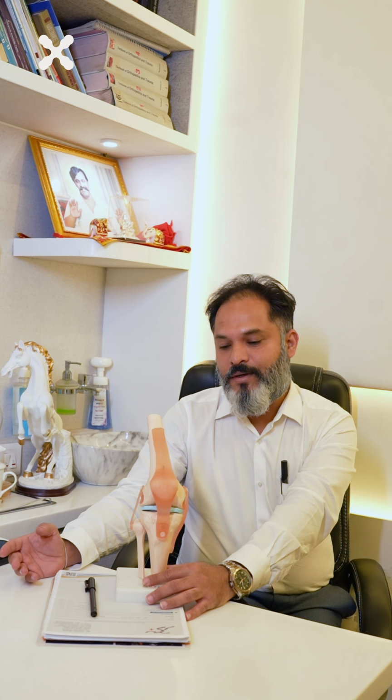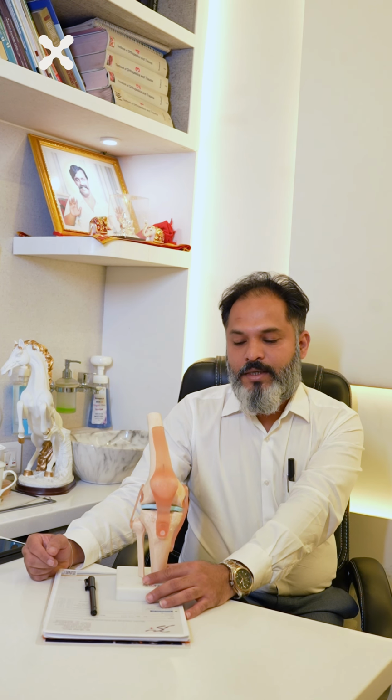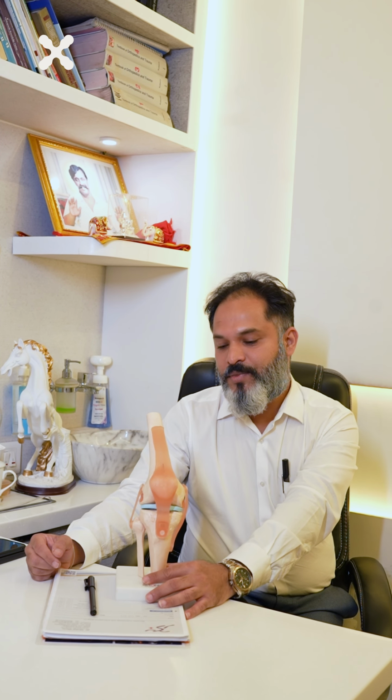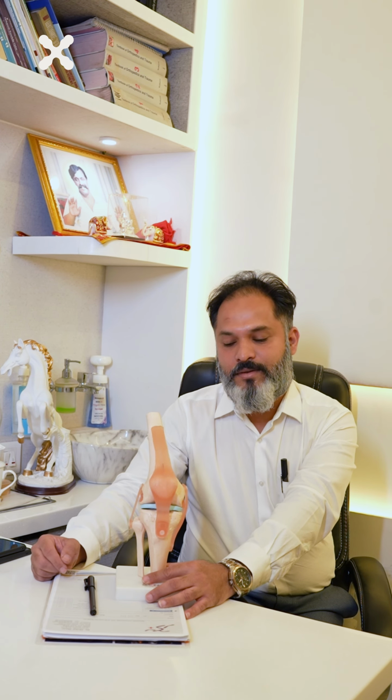There are 3 grades of injury in each type of the ligaments. Grade 1 is the least injury and grade 3 is the maximum injury, which indicates a complete tear. This injury usually happens in young players, sportspersons and patients who have road traffic accidents.